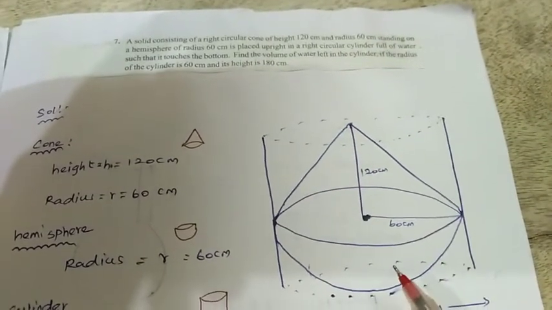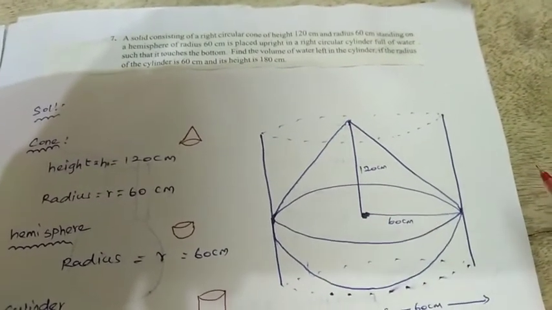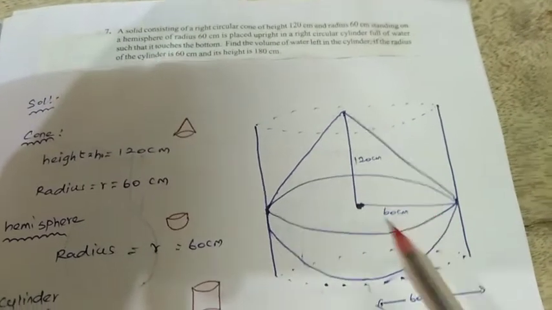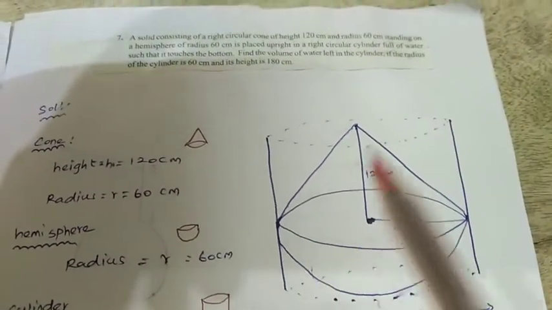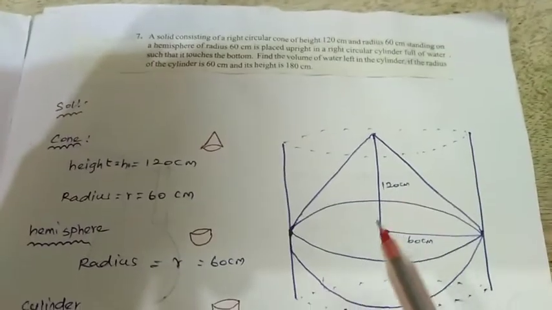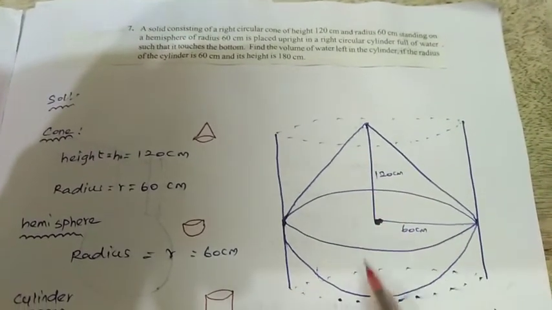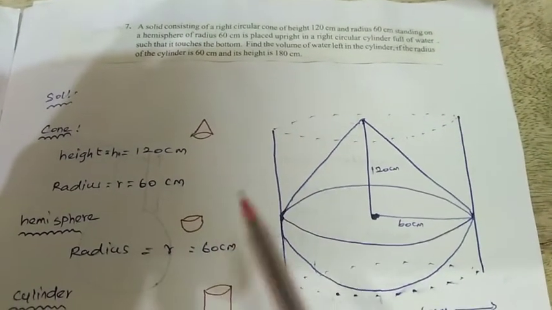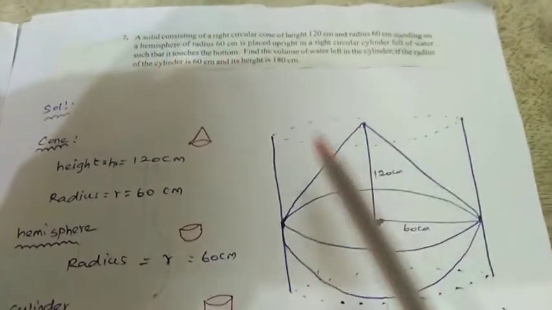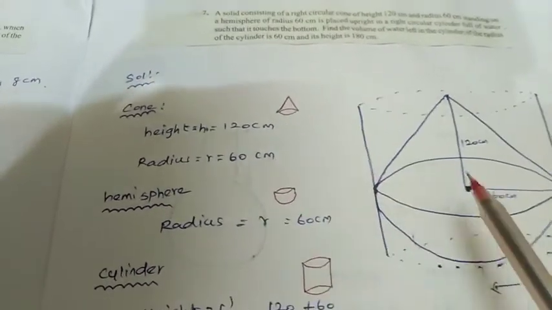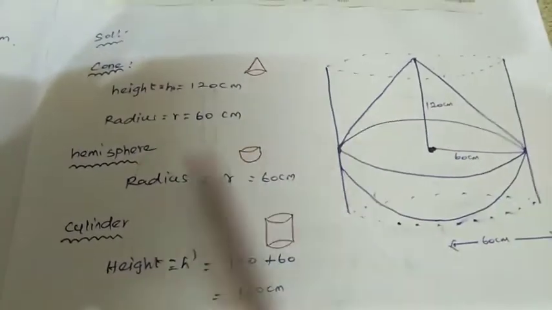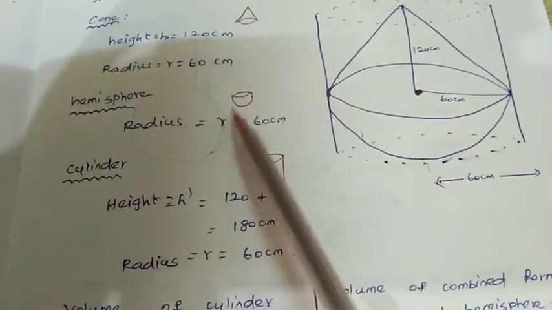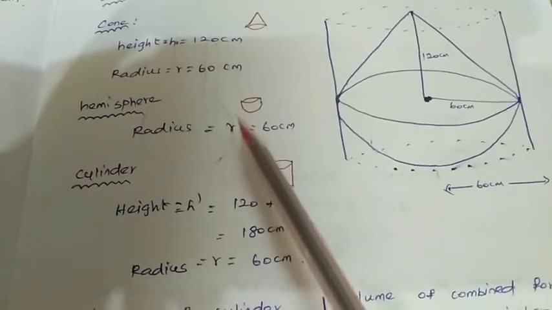Now we need to understand that when we drop it in, certain water is removed, so we need to subtract it from the cylinder. The volume of the cylinder minus the volume of the combined form of cone and hemisphere is the remaining water volume. That is the question. The data: cone height 120 centimeter, radius 60 centimeter, hemisphere radius 60 centimeter. Same radius, so no need for r dash.